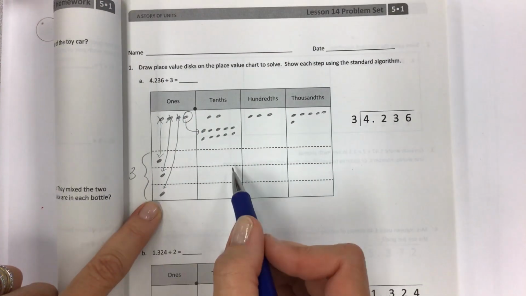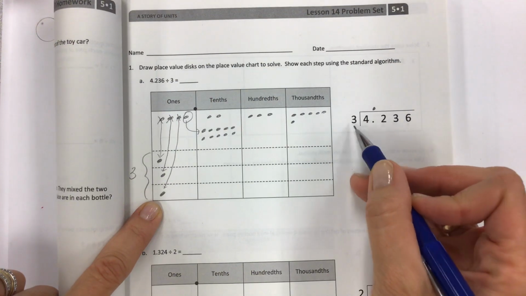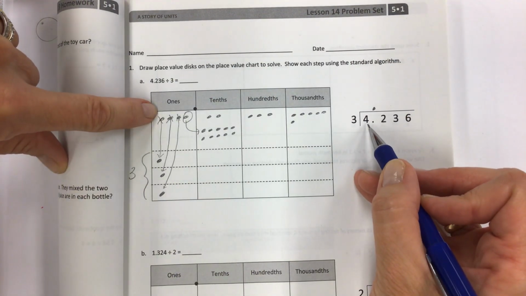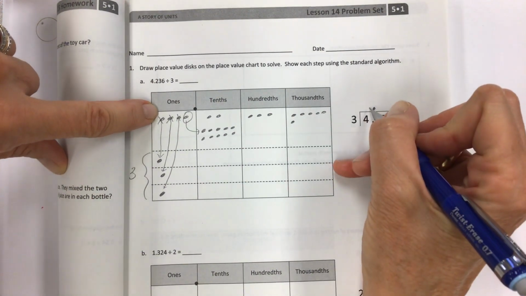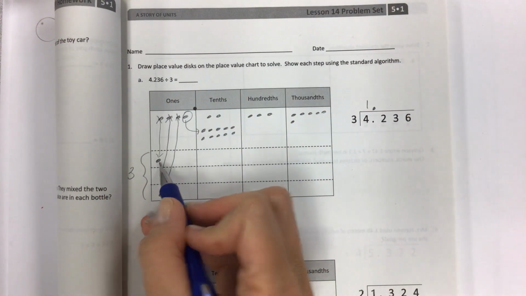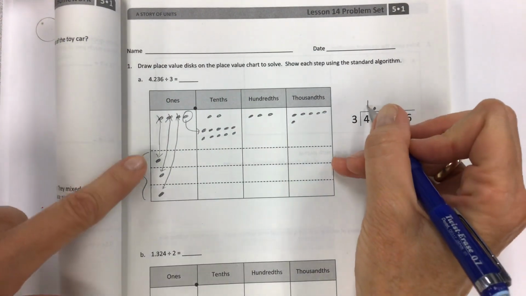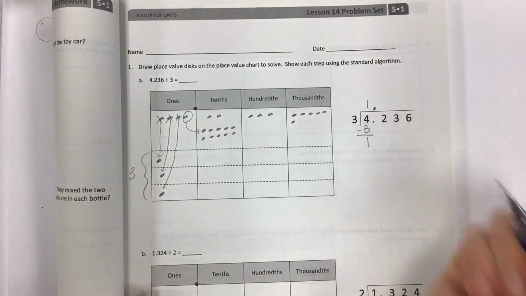Now what's happening here on the standard algorithm looks like this. I had 4, okay, and I'm dividing by 3. So how many 3's can you fit in 4? Well, I can fit 1, and then when I use those by multiplying, then I will have 1 left.